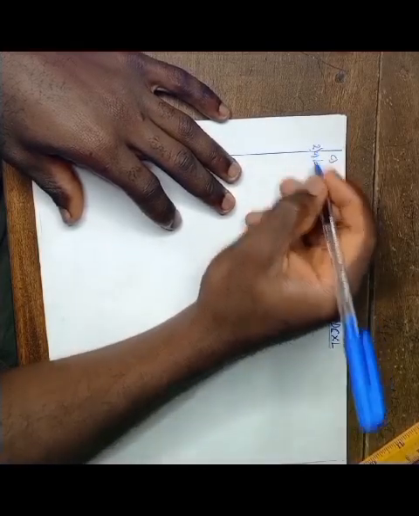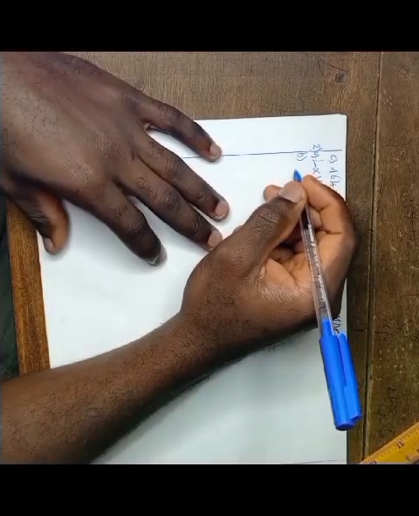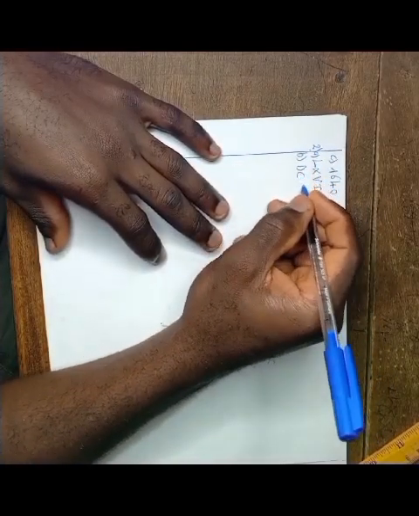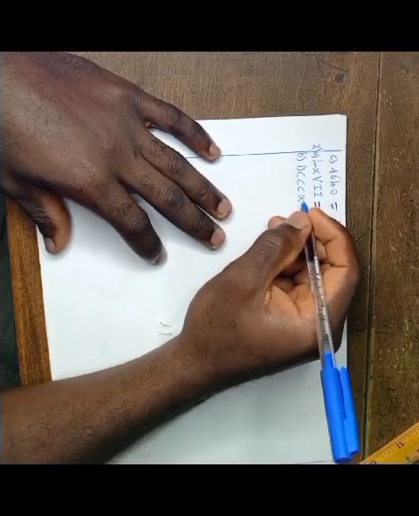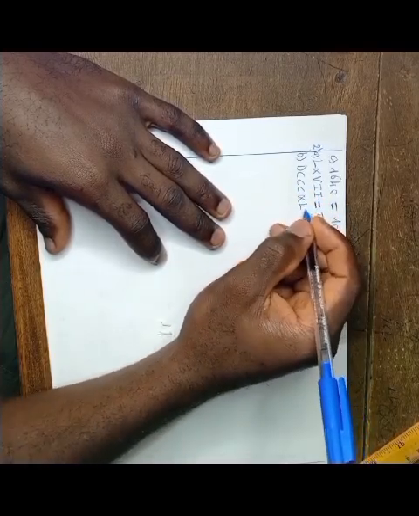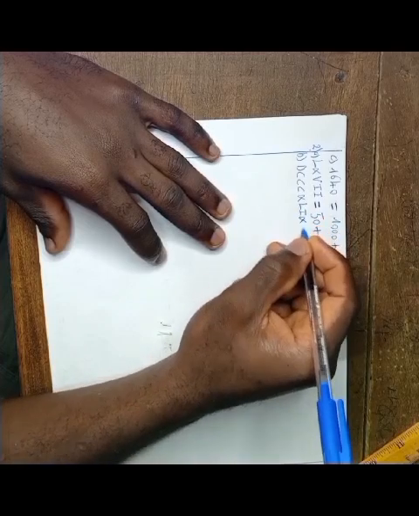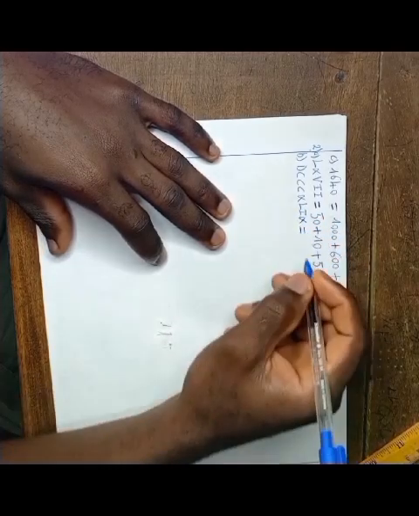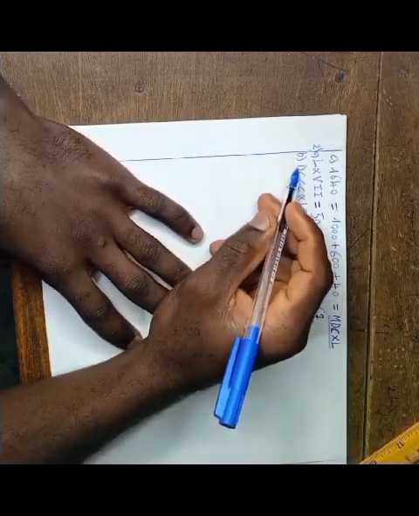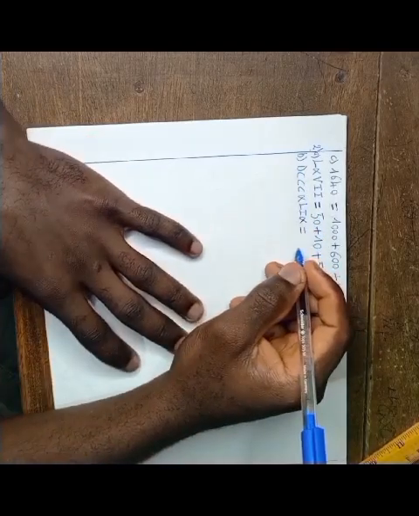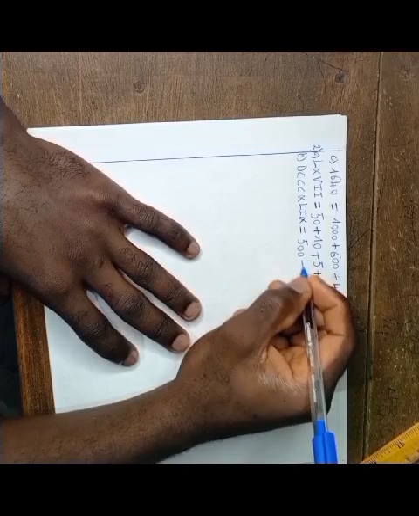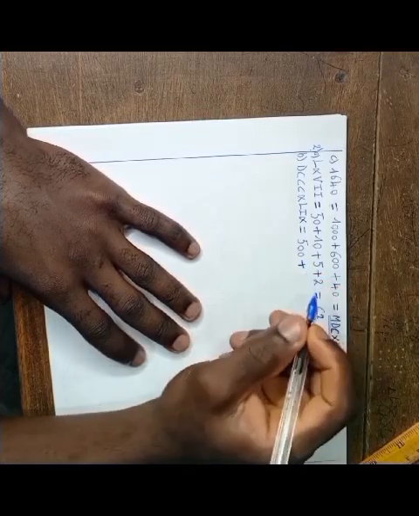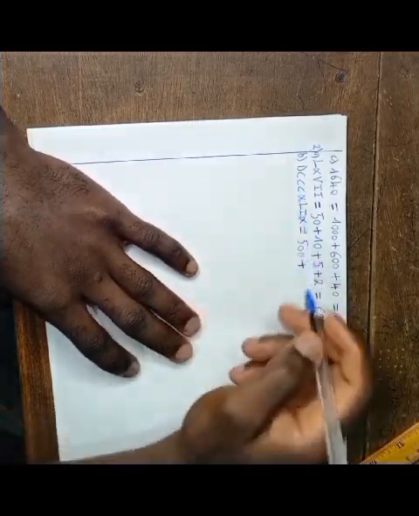Next, this is for B. We have the number D, C, C, C, X, L, I, X. This is simply equal to D here represents the number 500 plus we have 3 C's.